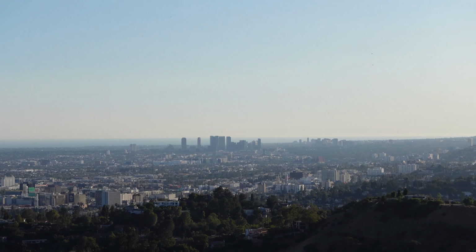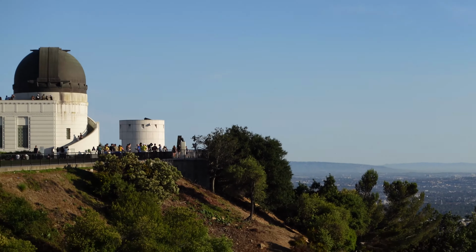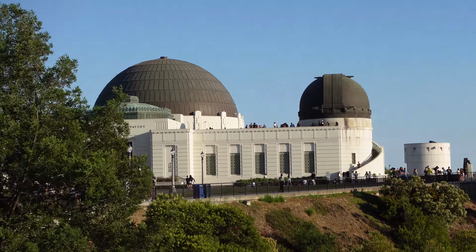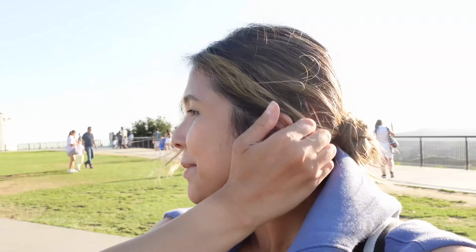That's downtown LA. That's where we were earlier. And now we made it to the Griffith Observatory. It's as beautiful as I remember it. So here's the front entrance. We're gonna go check out inside, see what they have. And yeah, the view is incredible outside.